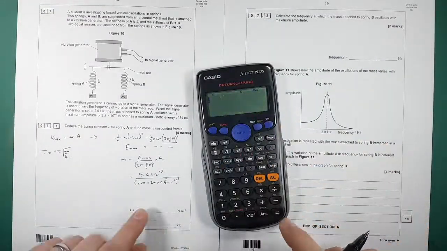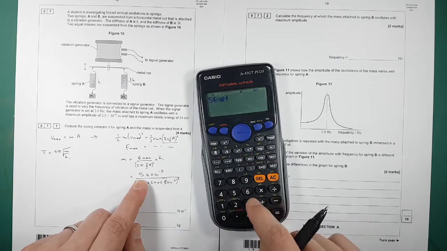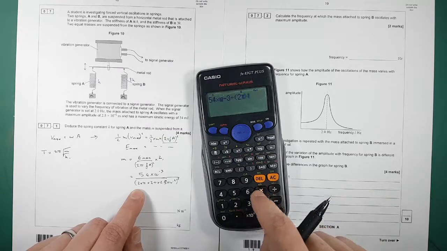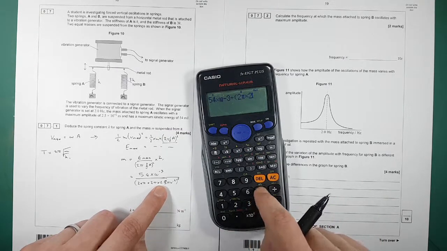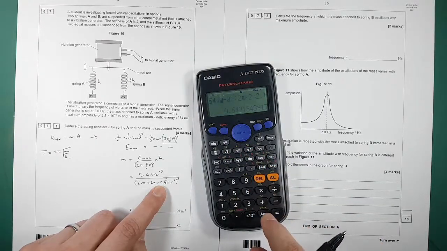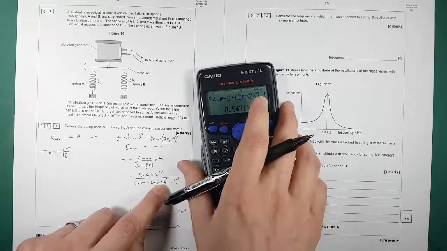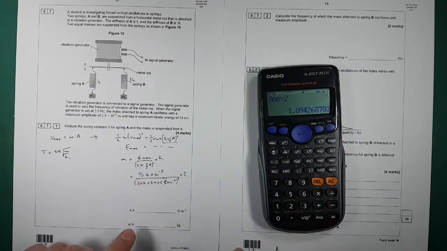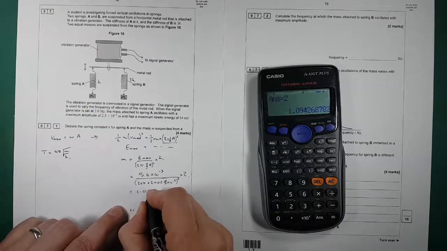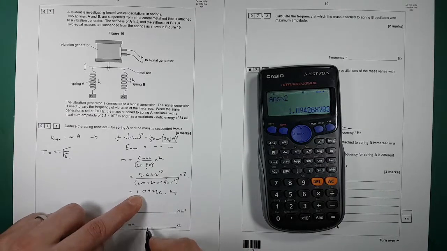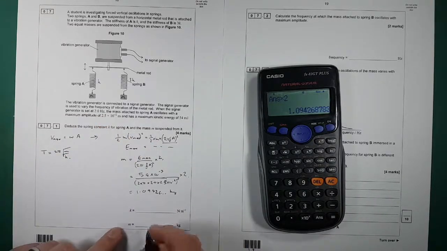So let's do that calculation. 54 times 10 to the minus 3 divided by 2 pi times by 2 times by 2.5 exponent minus 2, close bracket squared, and we get all of that, and I've forgotten the times 2 there. So that's 1.09426 kilograms. So that can go in here. All of these are to two significant figures. That's 1.1 to 2 SF.